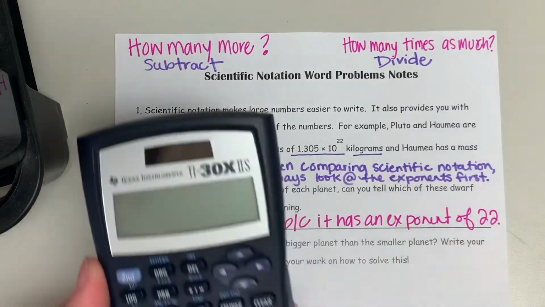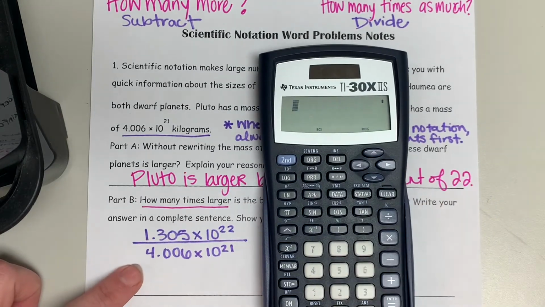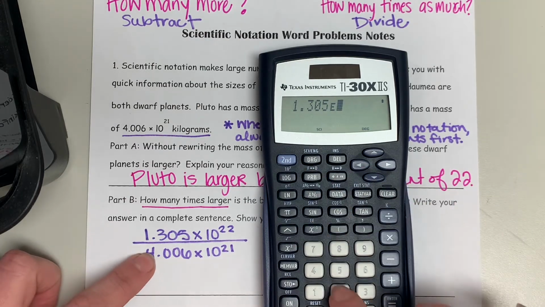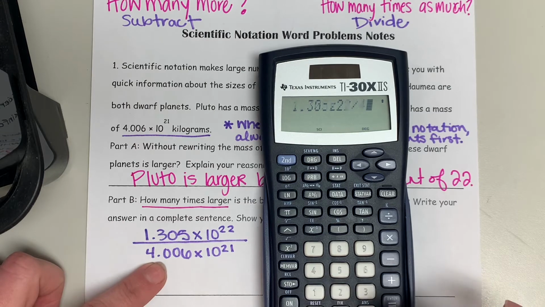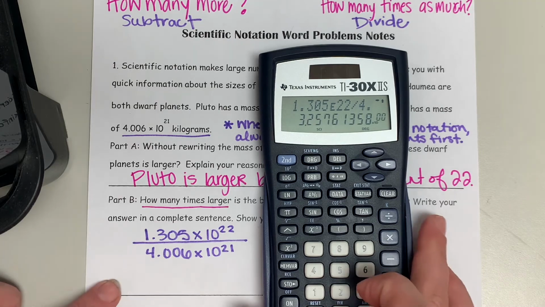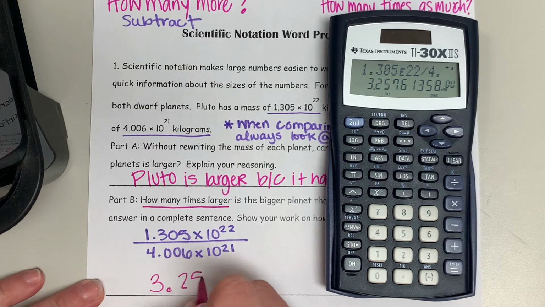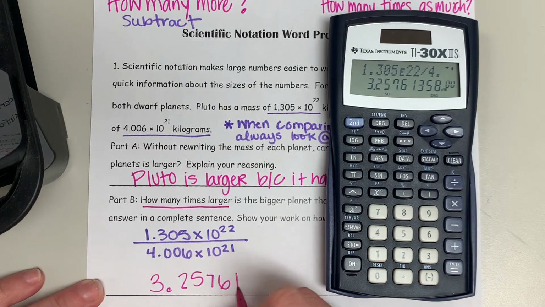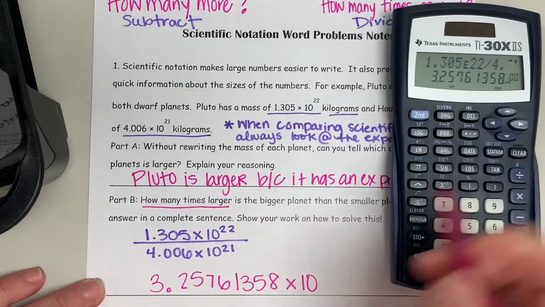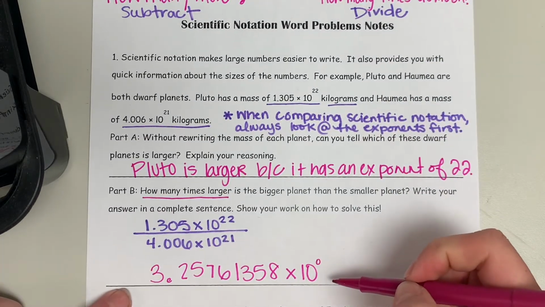And then in your calculator, if you're in scientific mode, you can just type this problem in exactly as it appears and you'll know your answer. Use that EE. Divide. So there's your answer: 3.25761358 times 10 to the 0 power. So it is that many times larger.